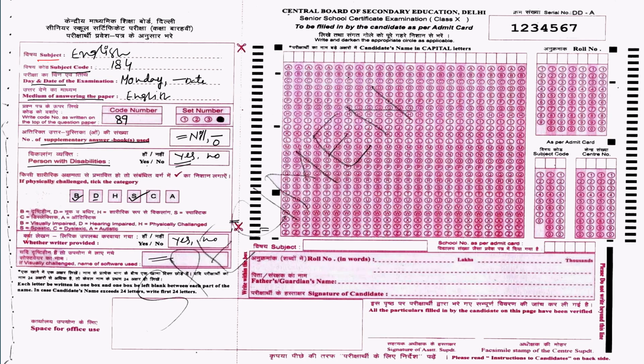Then move to the right hand side, which is the most important part, and most of the information you have to furnish in this part only. So the first particular here you have to furnish is the candidate's name. That means your name here. To write your name, you can see there are small boxes given. So here you have to write your name.